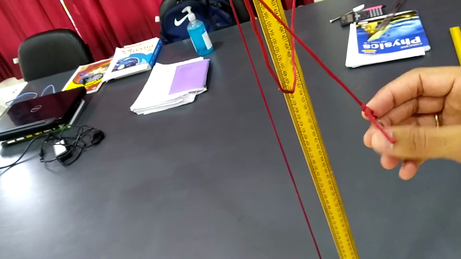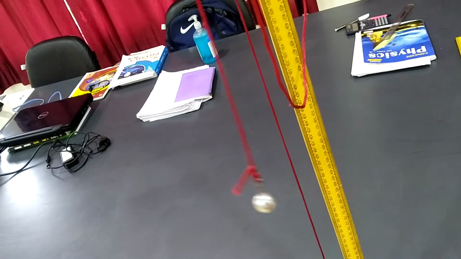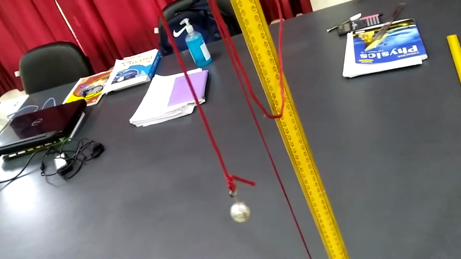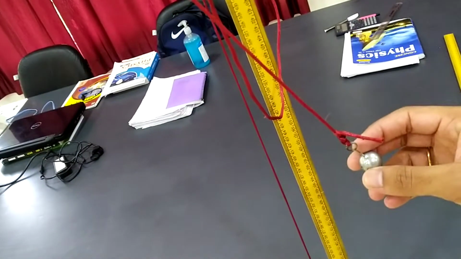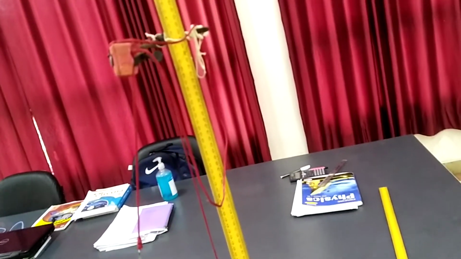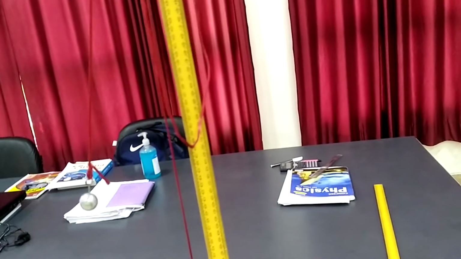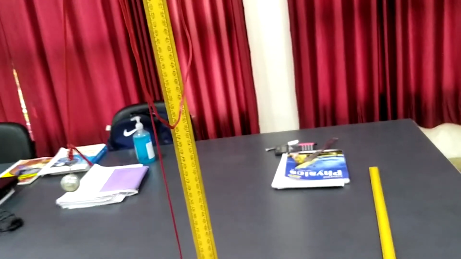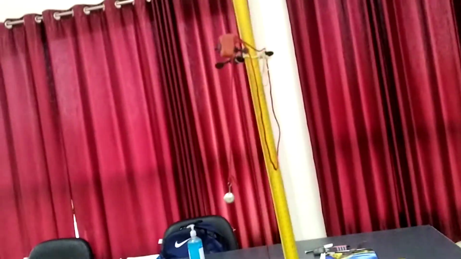And when it comes back again, I'll start the counting. So I'll be taking out the time period for 10 oscillations rather than for one oscillation, and then I'll convert it into the time period for one oscillation after taking it for 10 oscillations. The reason being that in experiments we make some kind of error, so by taking a maximum number of oscillations, that is 10 oscillations, the error can be minimized. So let's begin the experiment.